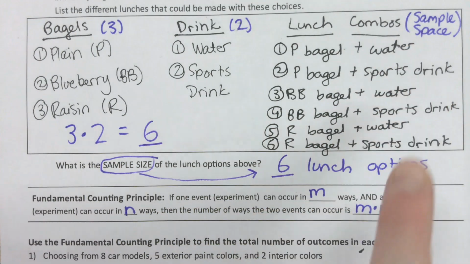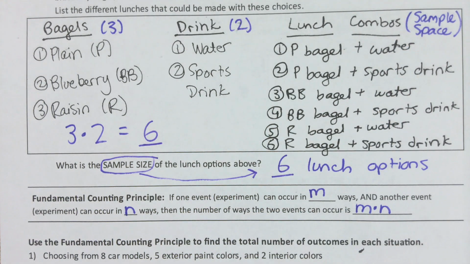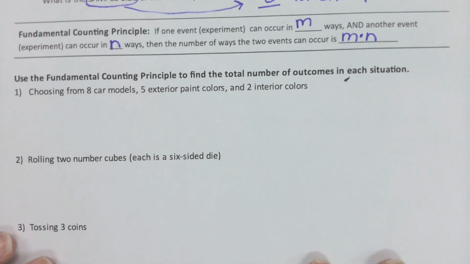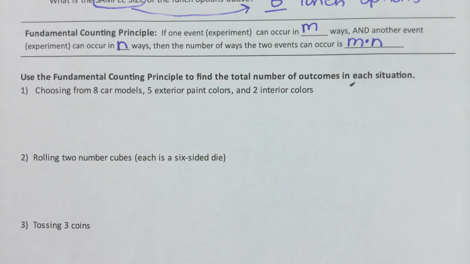Questions on sample space, sample size? Now that we know what the FCP says, we can use it to our advantage. Use the fundamental counting principle to find the total number of outcomes in each situation.